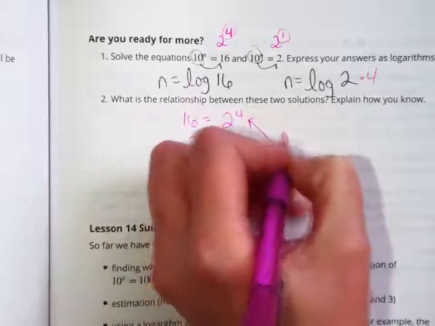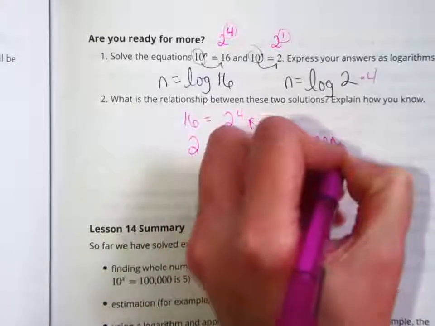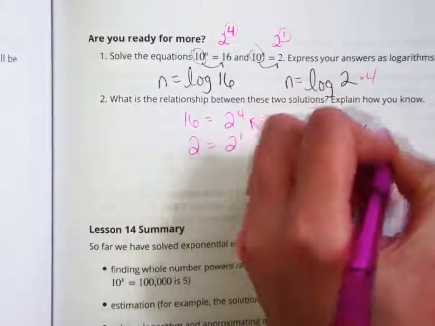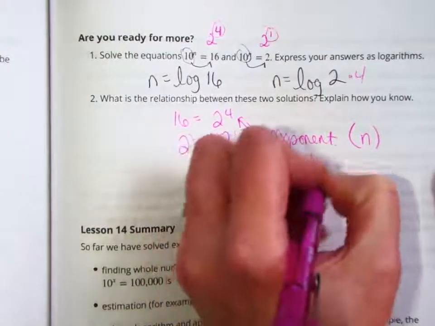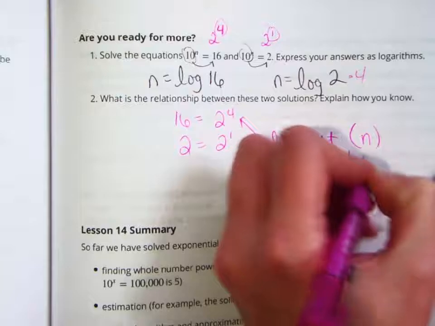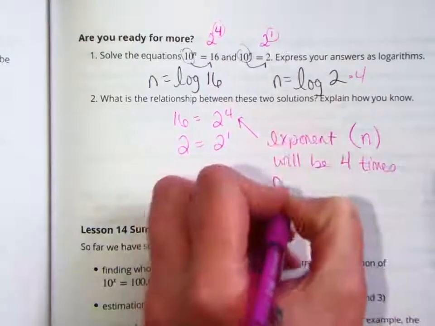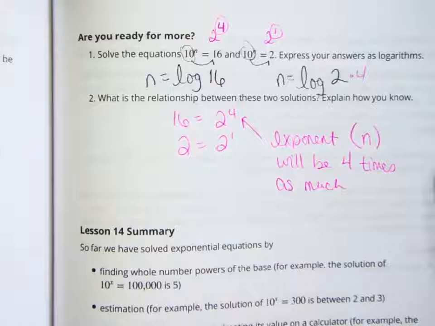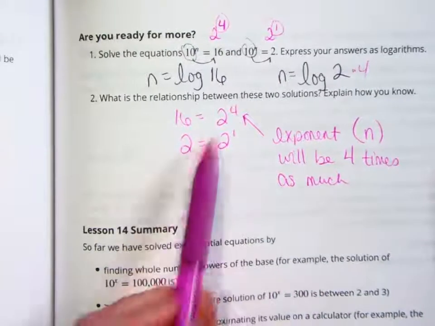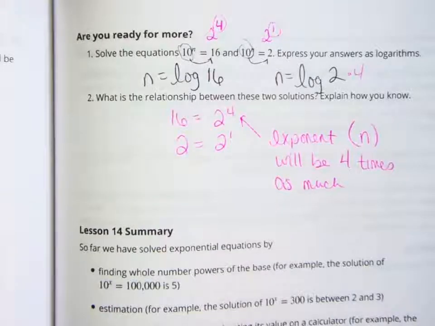So this exponent, which we know as n, will be 4 times as much. So, just kind of a neat thing to think about.